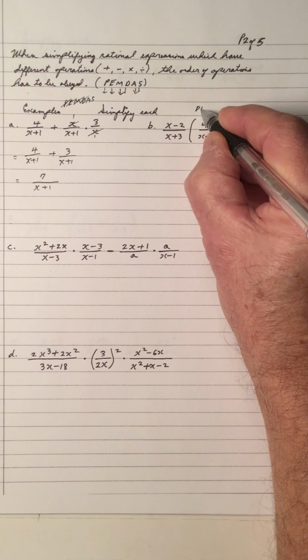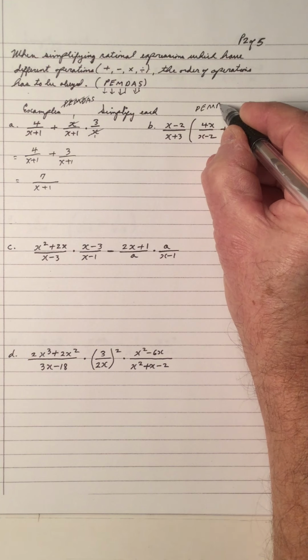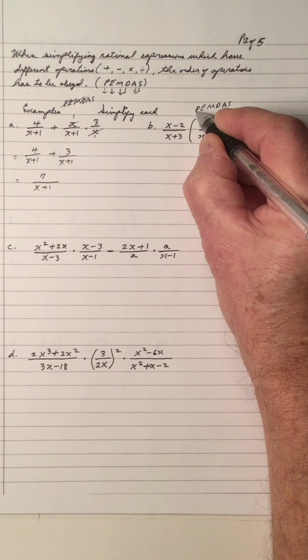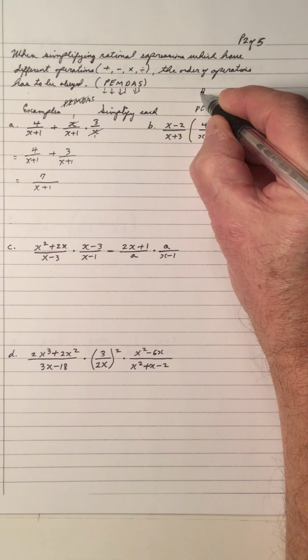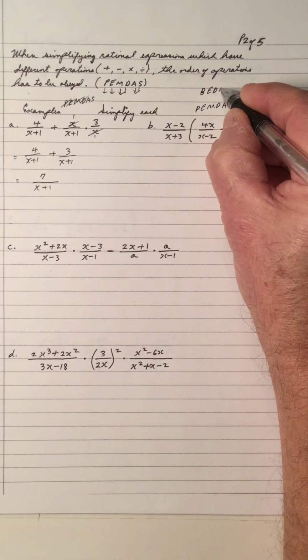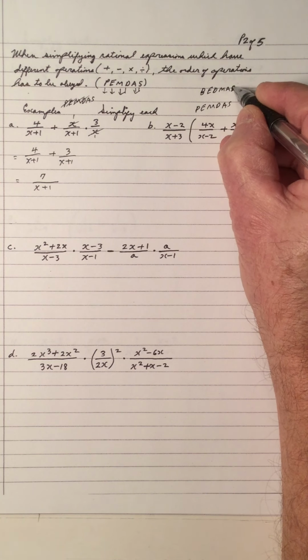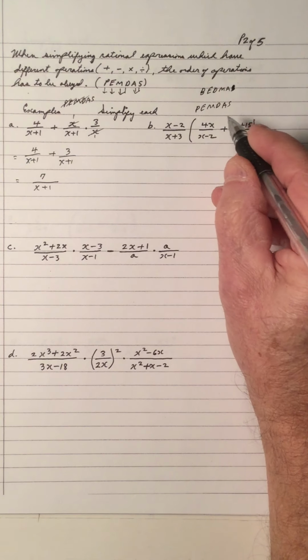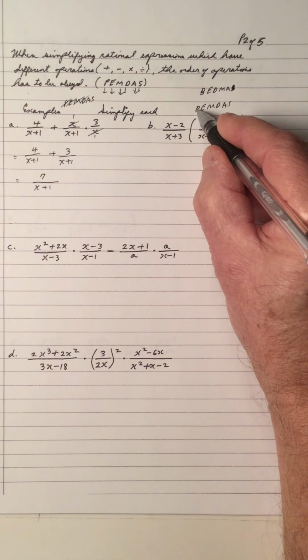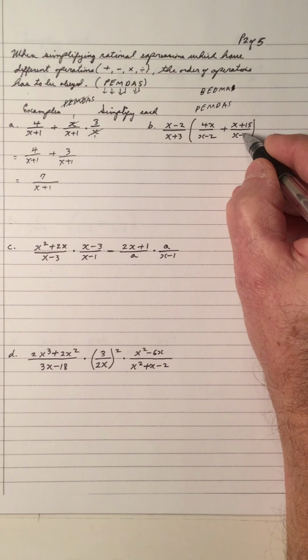And again, PEMDAS, P-E-M-D-A-S, or BEDMAS, B-E-D-M-A-S. Either one, whatever you're used to. So now we have to do brackets. We have to do the inside of these brackets first.